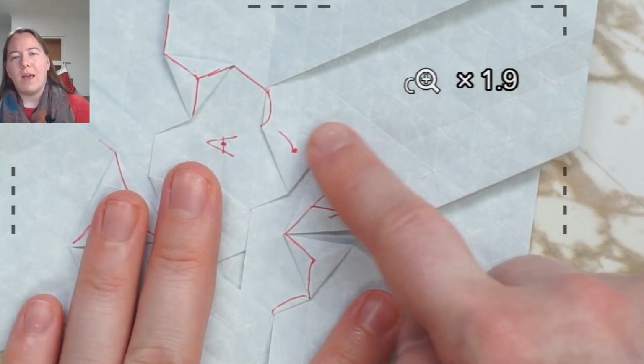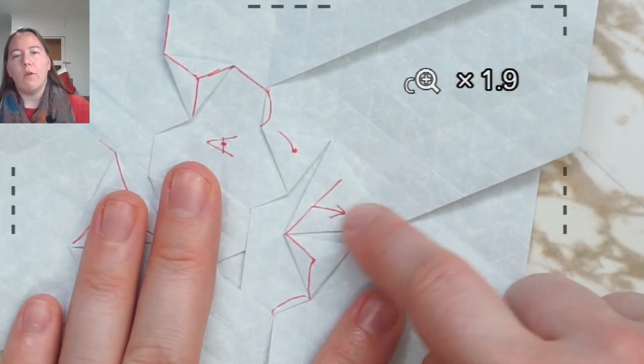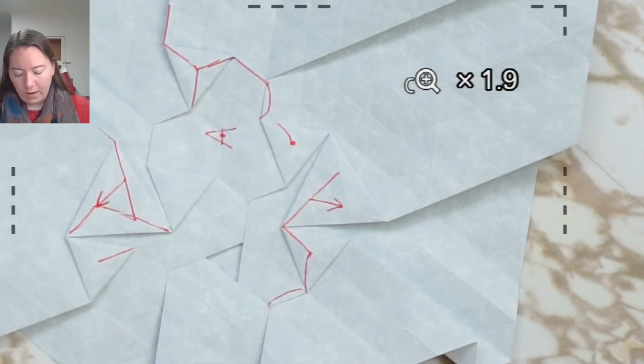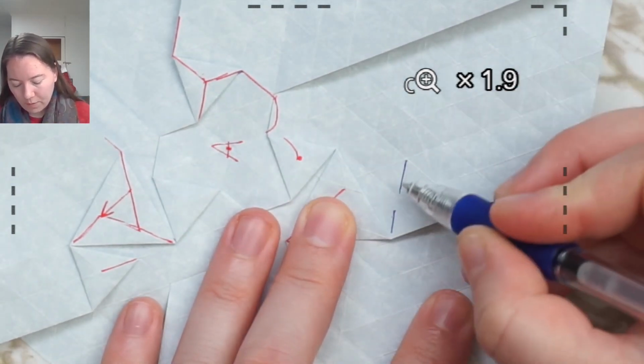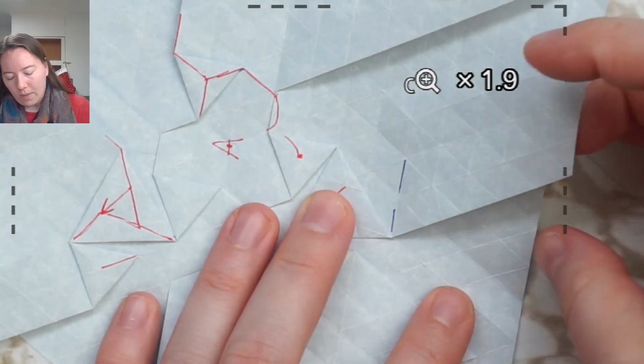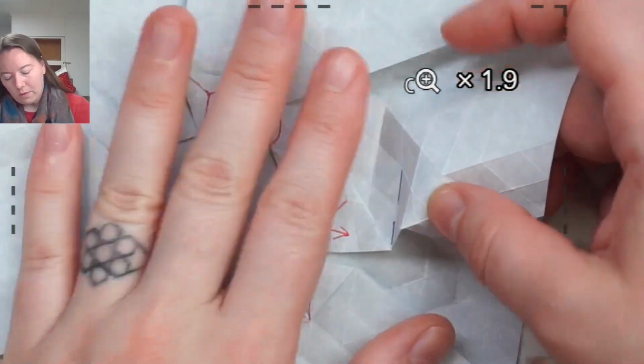So now it's time to add the third closed triangle around our open triangle there. And so we've got our valley coming right to the corner, our mountain one spacing out.